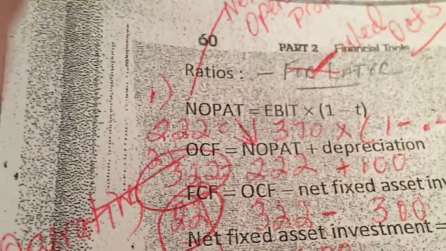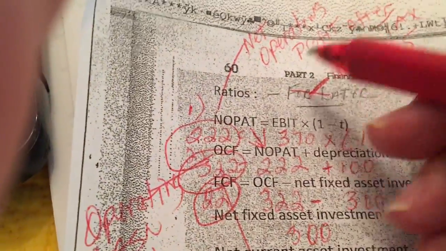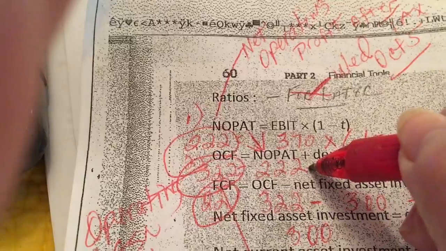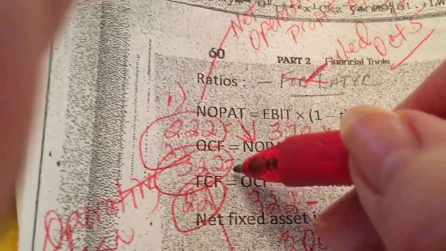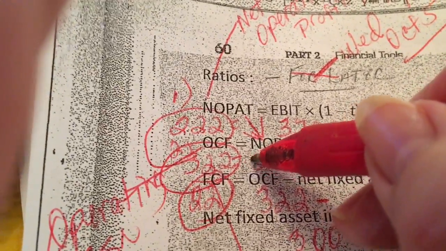So 22. Let's do a review of the numbers that you've calculated. In number 1, you had 222, or 222,000 with the 3 zeros. That's net operating profit after taxes, used in the second formula. The second formula is operating cash flow, which is 322, or 322,000.